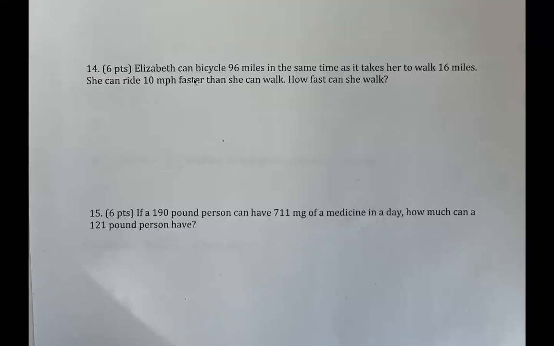Let's see, 14 and 15. So 14 is saying Elizabeth can bicycle 96 miles in the same time. So we're going to use the time. Remember, time equals distance over speed. Since they use the same time, we're going to make time for bicycling and time for walking, right?